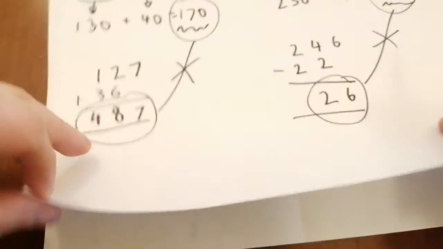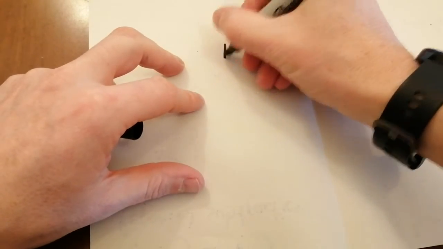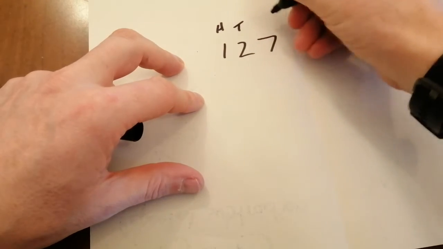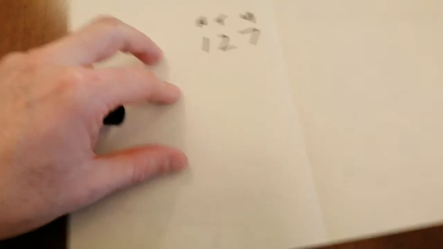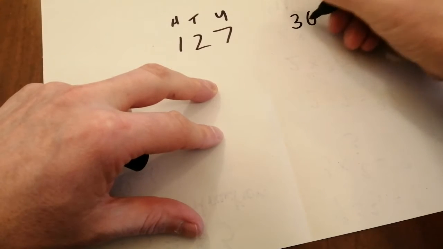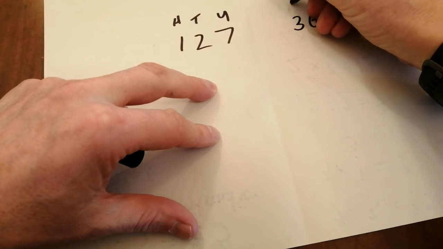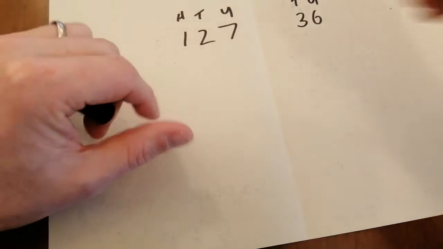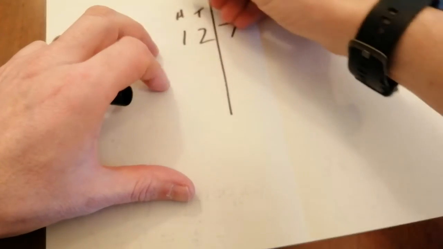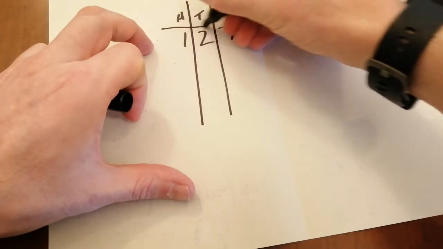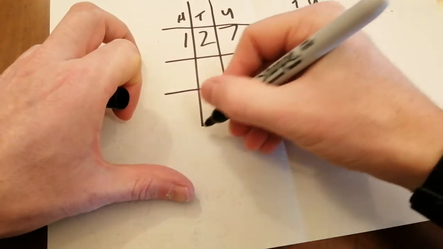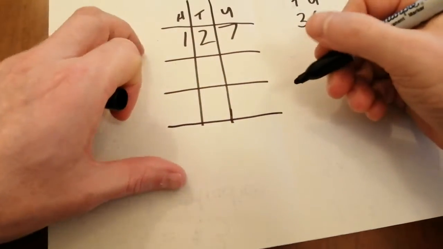Let me show you what I mean. 127 has got 100, 2 tens and 7 units. 36 has got 3 tens and 6 units. The reason that you have squares in your jotter is to make sure that your work has always got the correct place value.